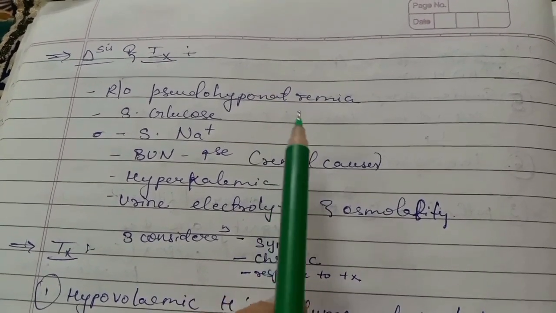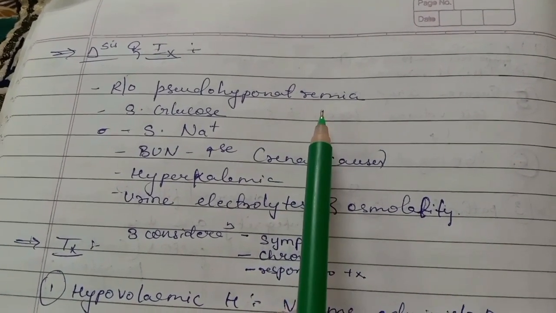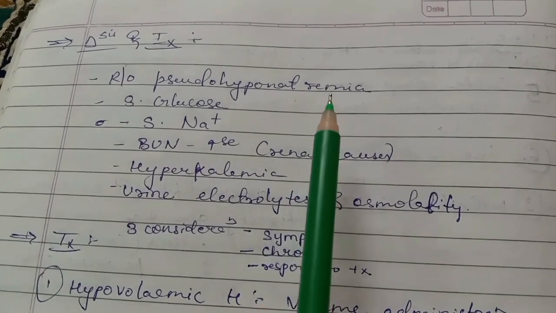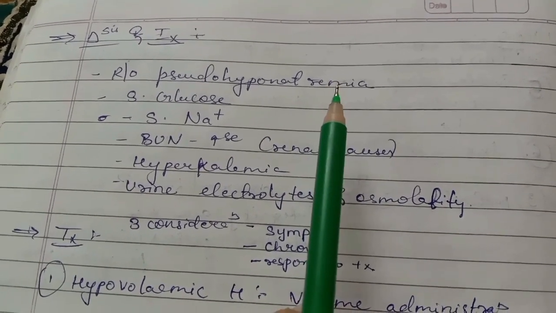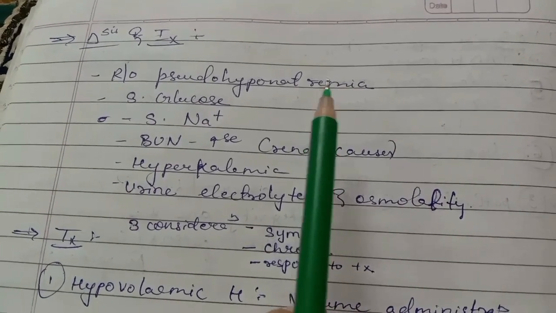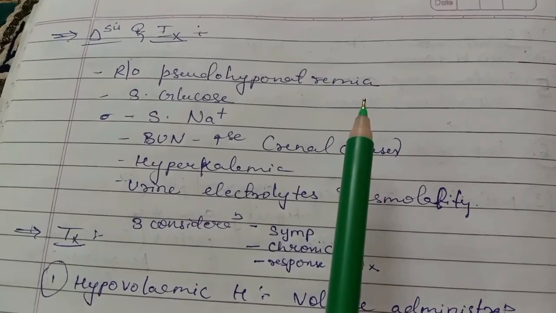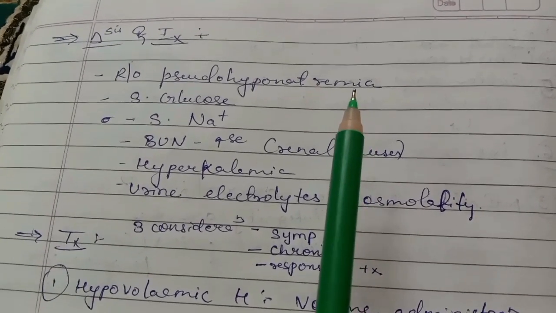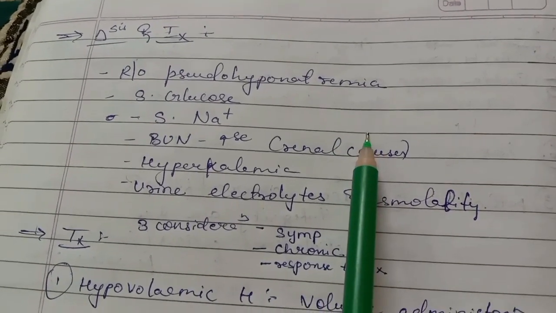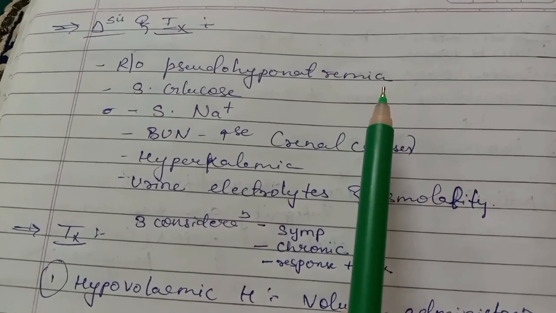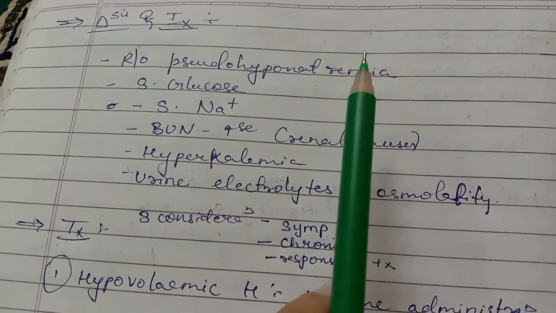If you consider hyperalbuminemia, there is more albumin in the blood, so it is going to filter through the tubules, there is an increase in GFR, and it won't allow water and other things to filter.